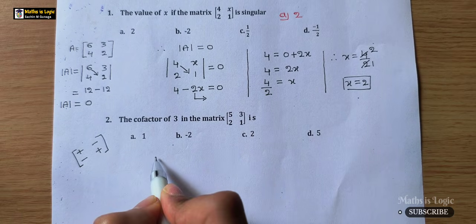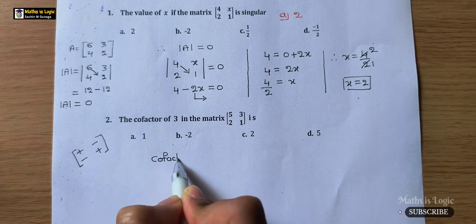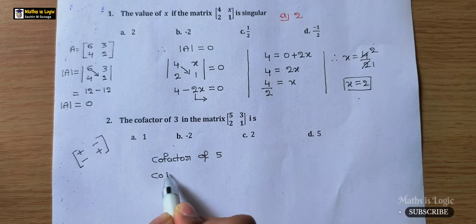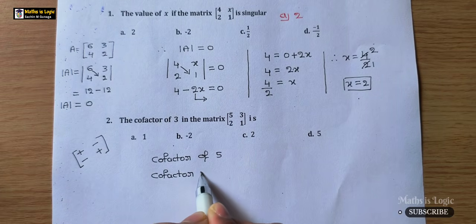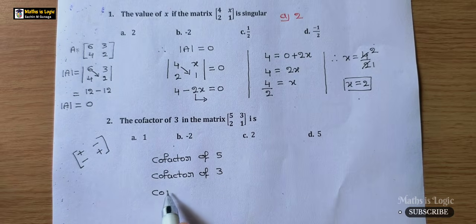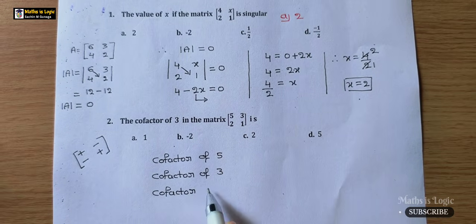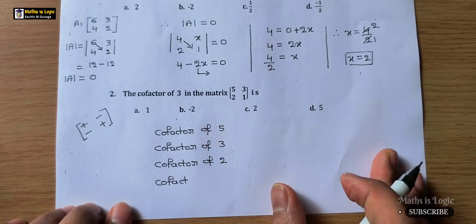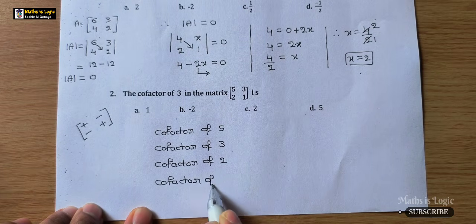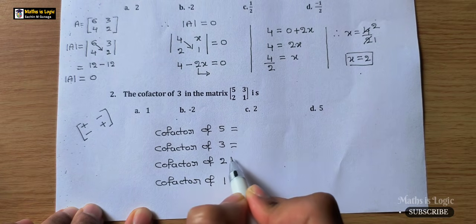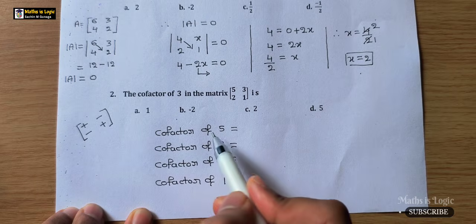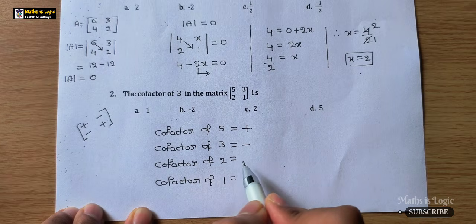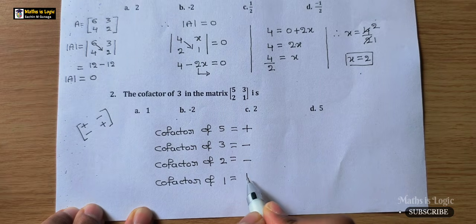Therefore, first I am going to write here: cofactor of the first element 5, cofactor of 3, cofactor of 2, and cofactor of 1, which is equal to. Now write the sign rule. For the first element plus, for the second element minus, third element minus, fourth element plus.